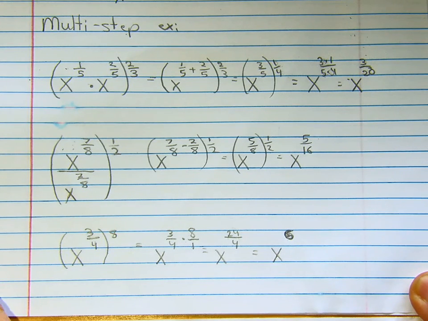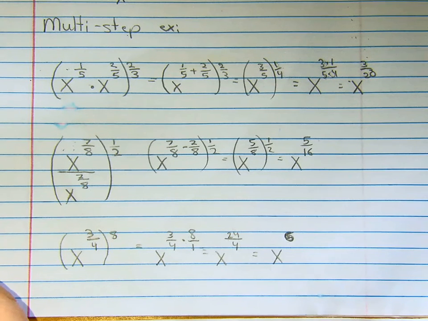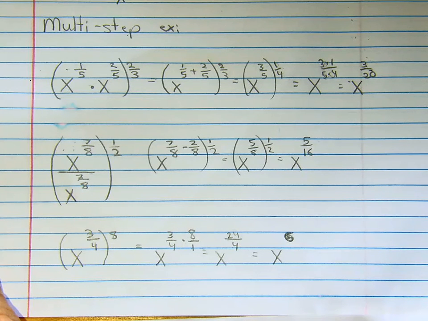And that is it. So those are our exponent rules using rational exponents and some examples of what it might look like when you have multiple steps and simplifying them. All right. I hope this helped.